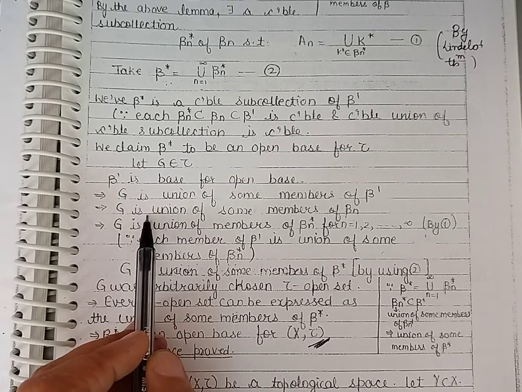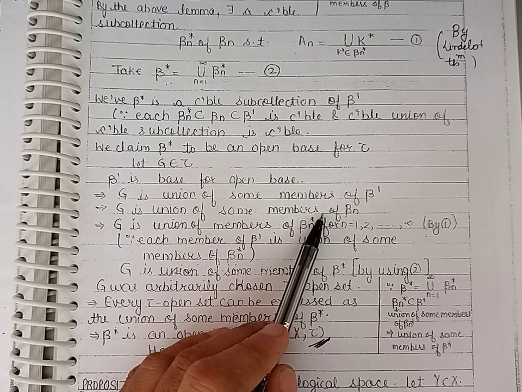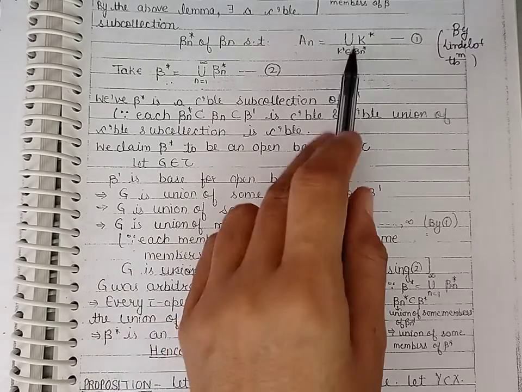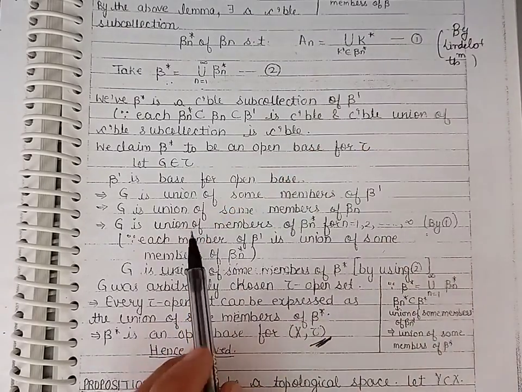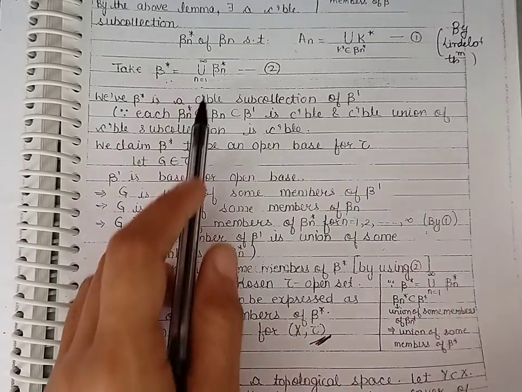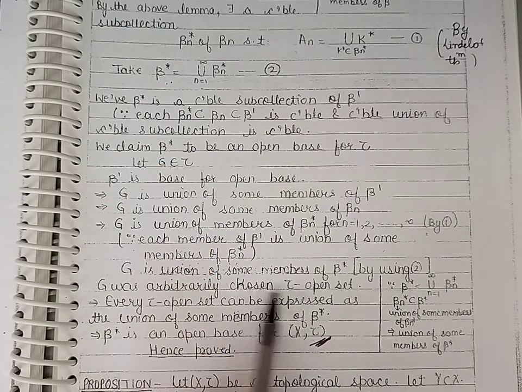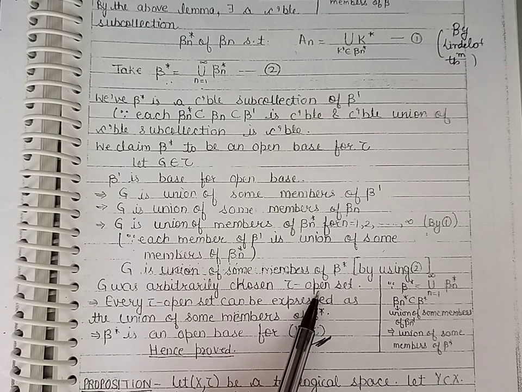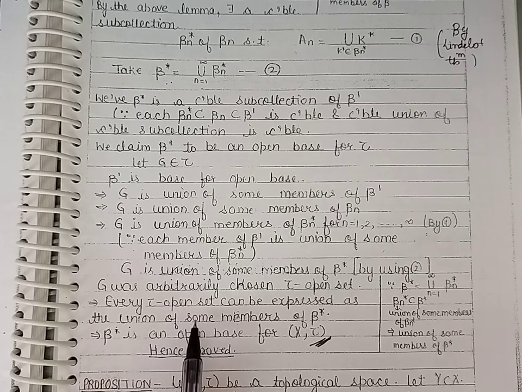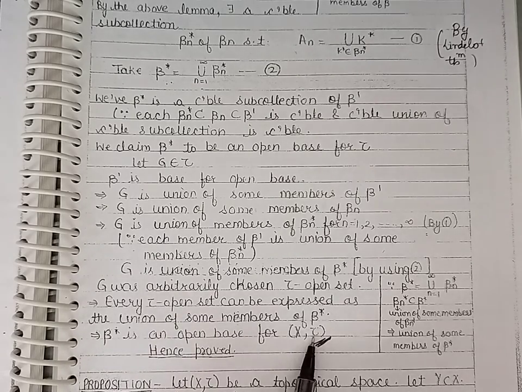So we can say that G is a union of some members of beta_n. And from equation 1, we can say that G is a union of members from beta_n star. So from equation 2, we can say that G is a union of some members from beta star. So we have proved that every tau open set G can be expressed as a union of some members of beta star.